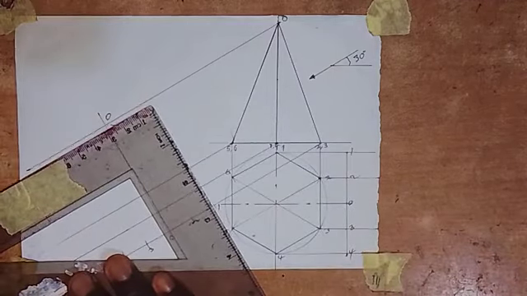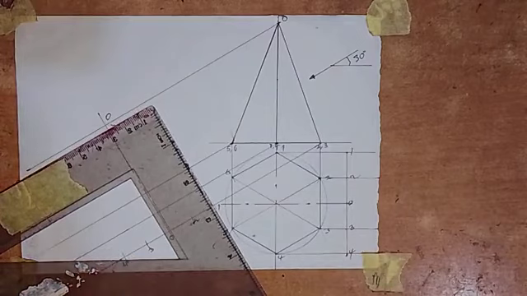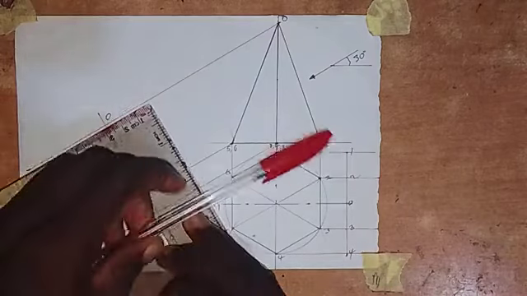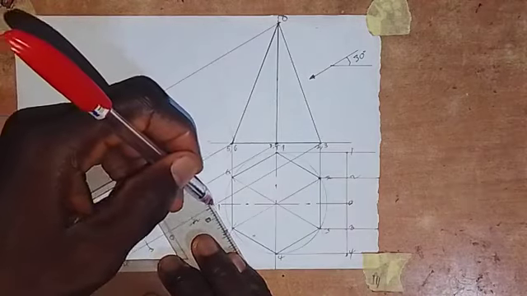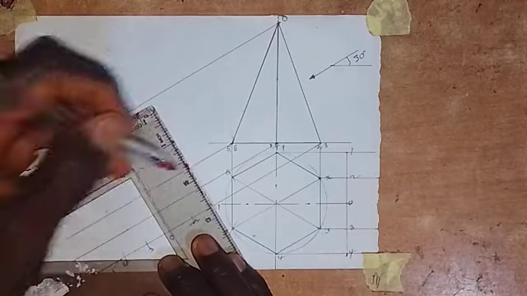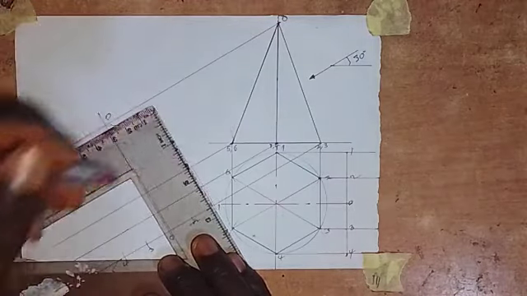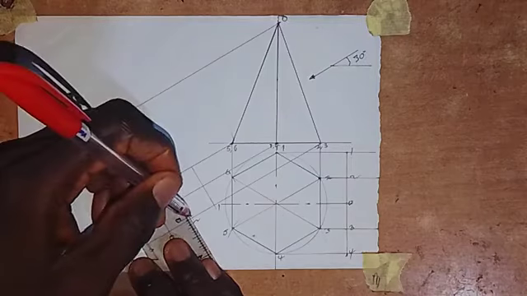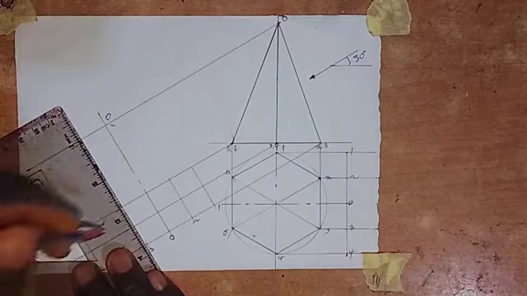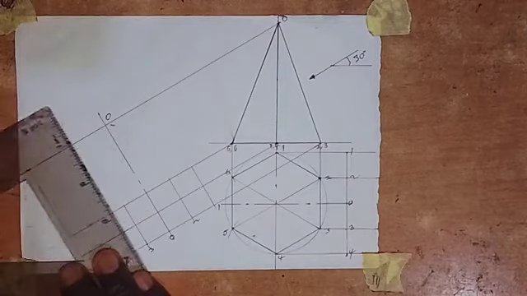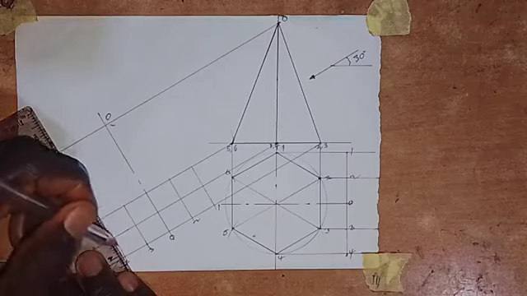So what we have to do is this. With the 60 degrees set square, draw a line from 1, to touch this. Okay, so we have this. And then from here, draw a line to touch this. Then come here, draw a line from 3 to touch this. And then from 4, draw a line to touch this.